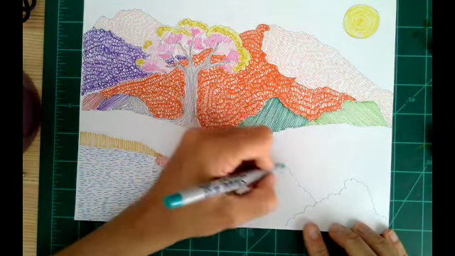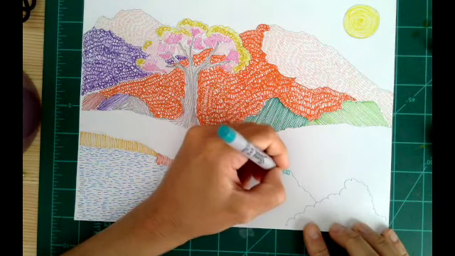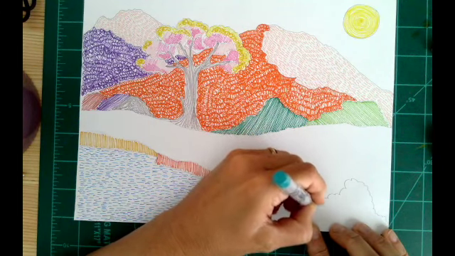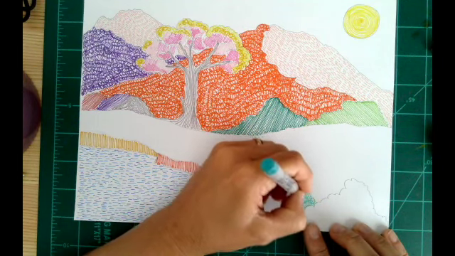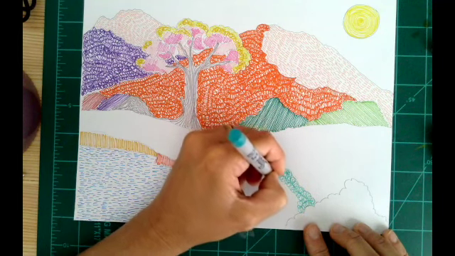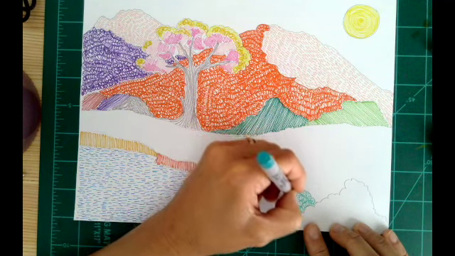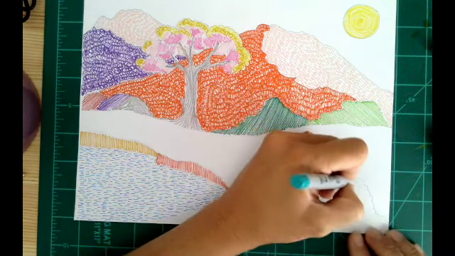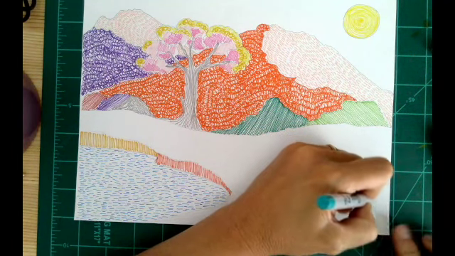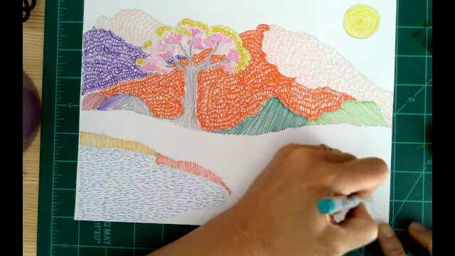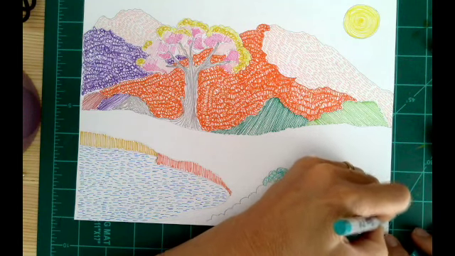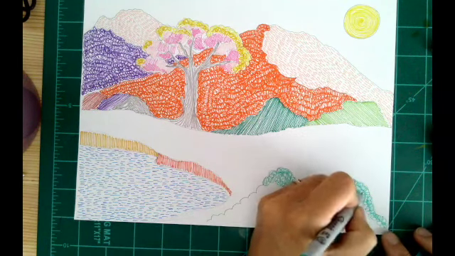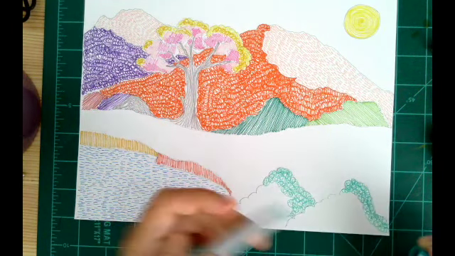I think I'm gonna do some scribbles here, then here. Oh, we have a sort of a lullaby in the piano, definitely relaxing. Oh, it reminds me of my childhood.